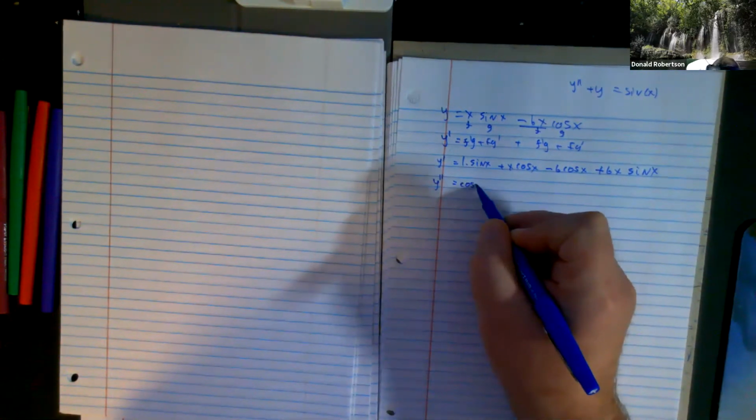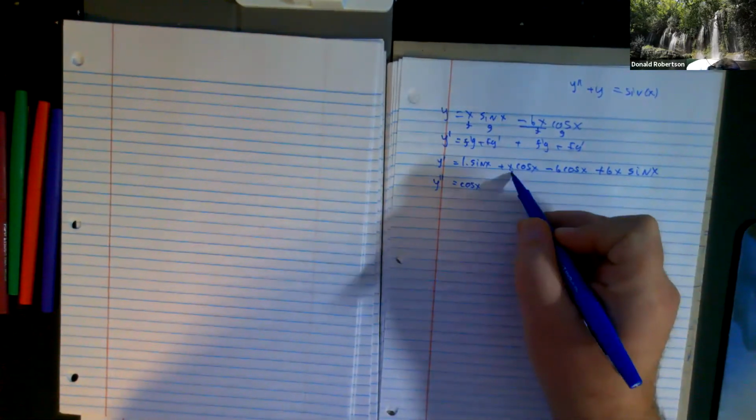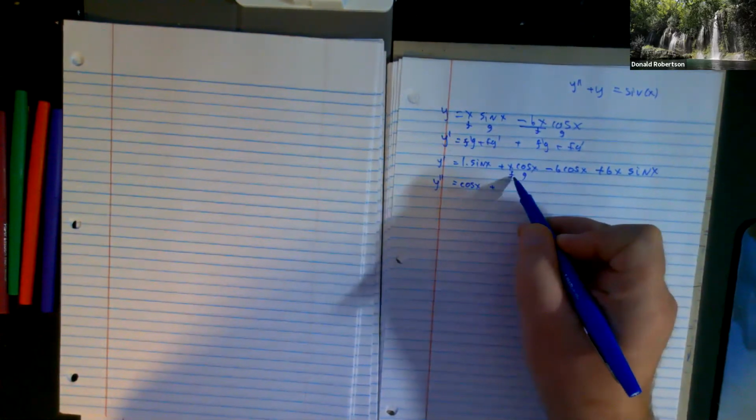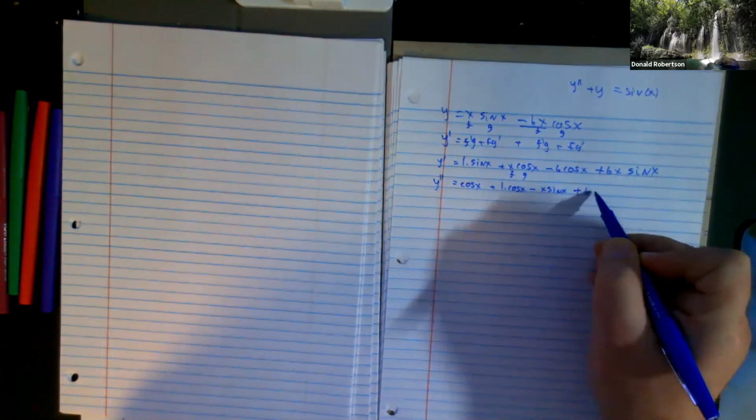Right? If you differentiate a sine, you'll get a cosine x. If you call this f and g, you will get another product rule. This one I'm just going to do in my head. 1 times cosine x minus x sine x. This one you'll get eventually positive 6 sine x, because 2 negatives make a plus.